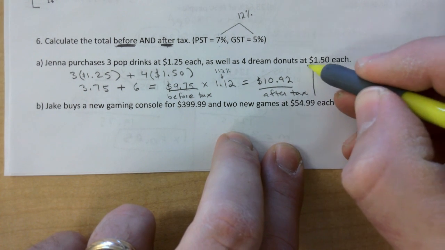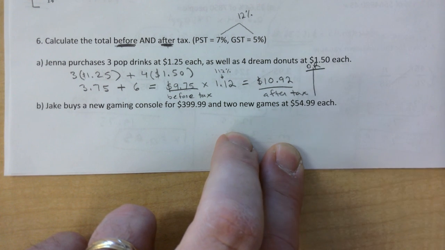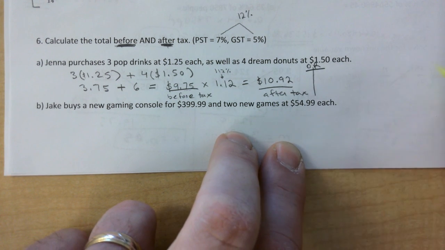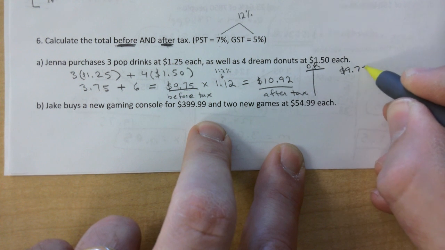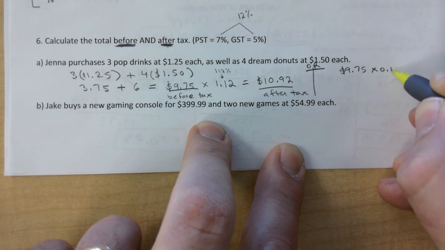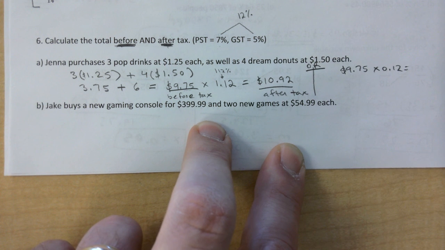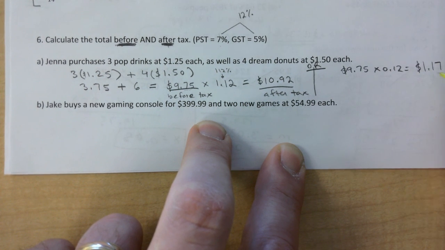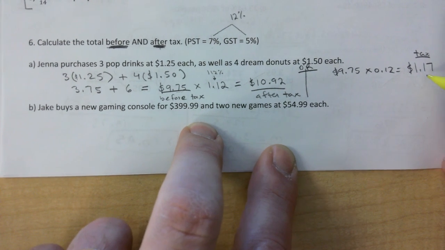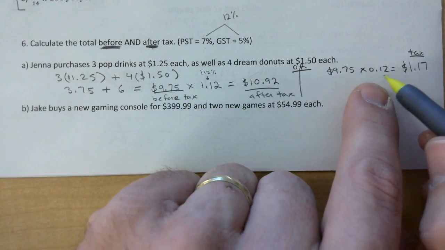I will say, or you could do it this way. This is the longer way. You go 9.75 times 0.12. So let's go ahead and find that. That's $1.17. This is just the tax, okay? This is just the tax here when you're doing it this way.